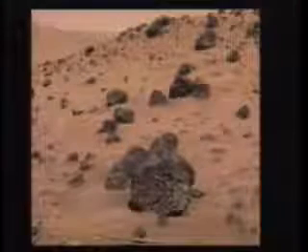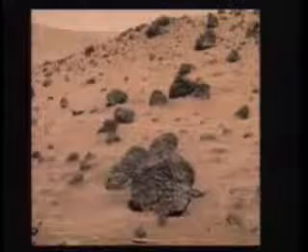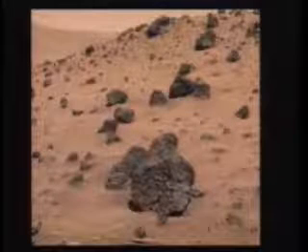Next out is Mars. Mars is one of the few objects we have actually landed spacecraft on and sent back pictures. Here is what the Martian landscape, at least in one location, looks like if you were unlucky enough to be stuck there.